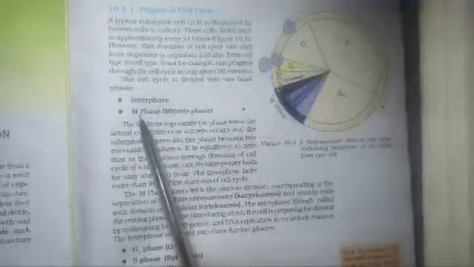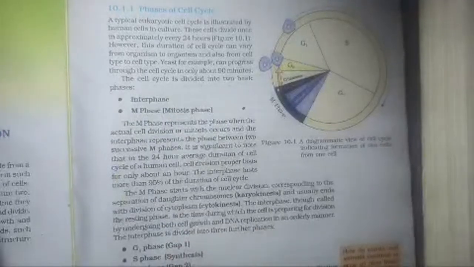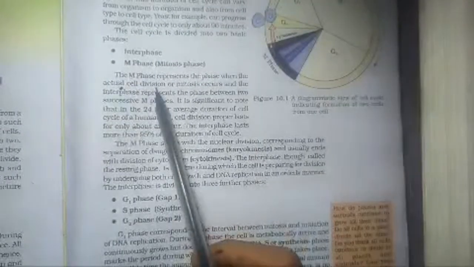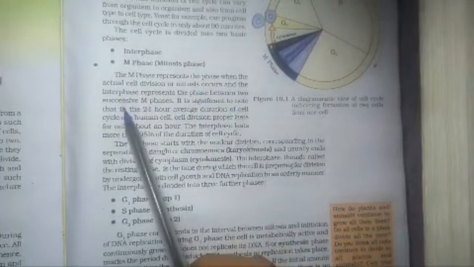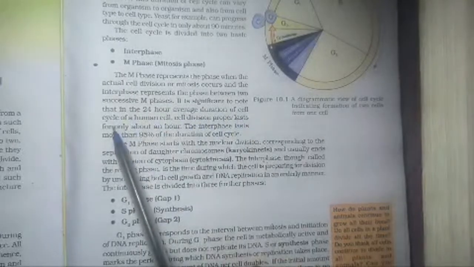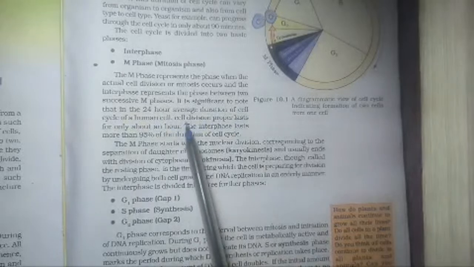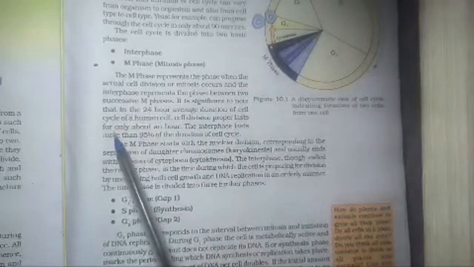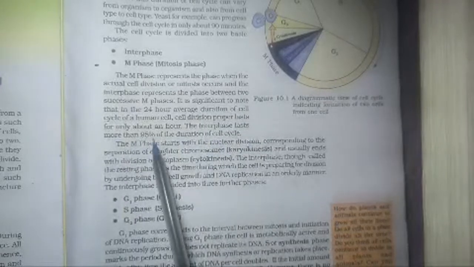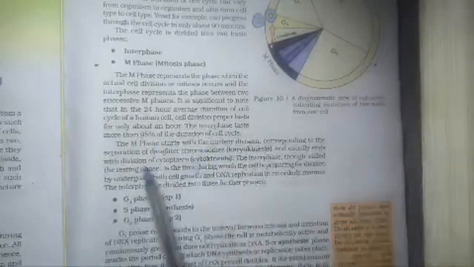The cell cycle is divided into two basic phases: interphase and M phase, the mitosis phase. The M phase represents the phase where the actual cell division or mitosis occurs, and the interphase represents the phase between two successive M phases. It is significant to note that in the 24 hours average duration of a cell cycle of a human cell, division proper lasts for only about an hour. The interphase lasts more than 95% of the duration of the cell cycle.